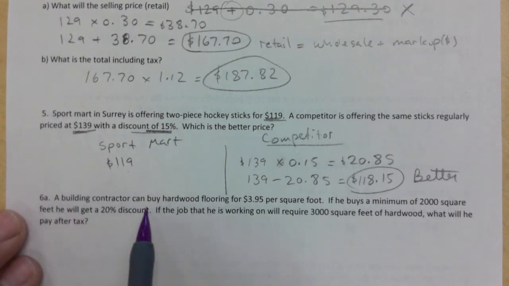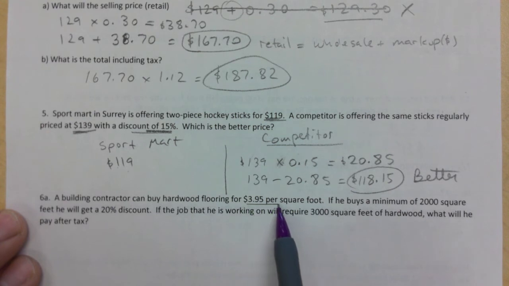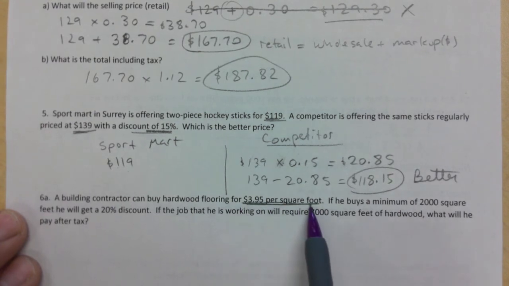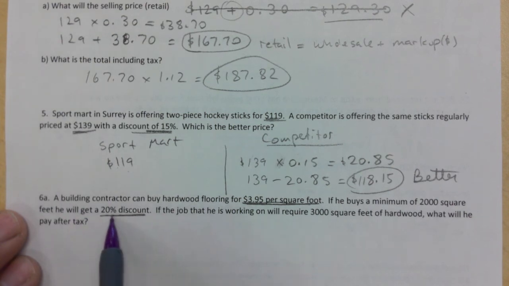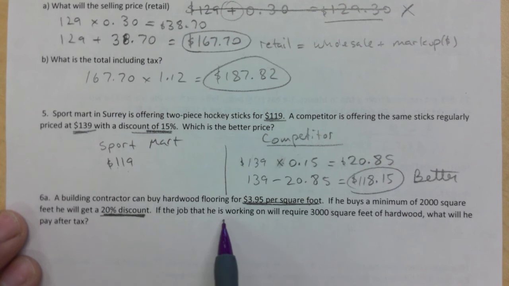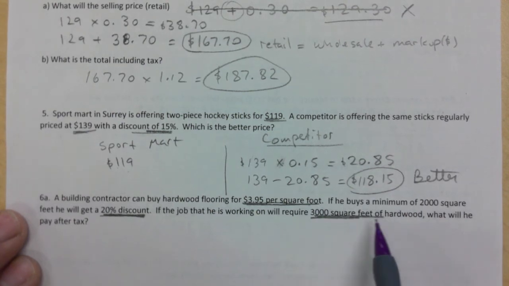Okay, a building contractor can buy hardwood flooring at $3.95 per square foot. He buys a minimum of 2,000 square feet. If he buys 2,000 square feet, he gets a 20% discount. The job he's working on requires 3,000 square feet. What will he pay after tax?